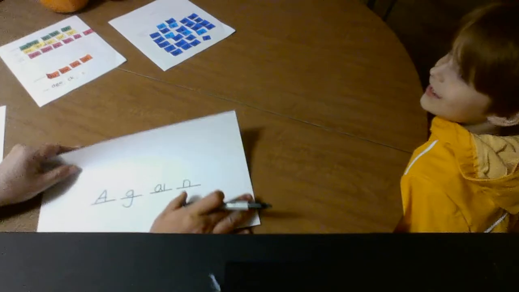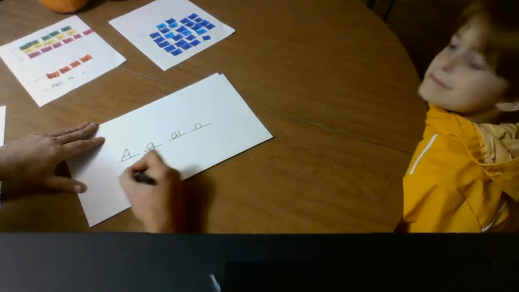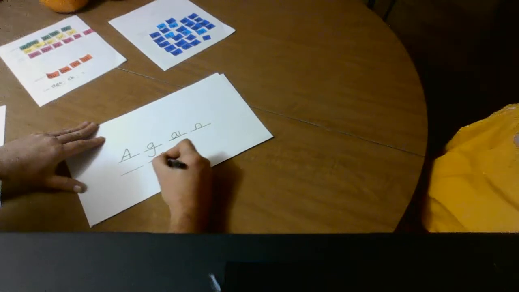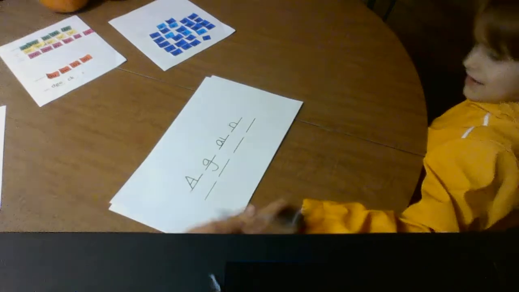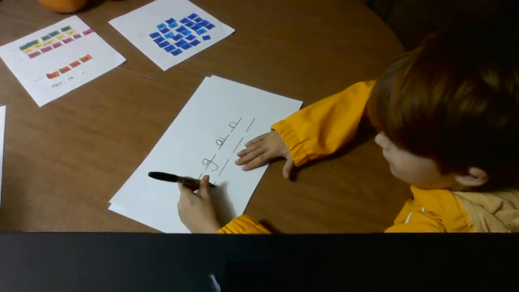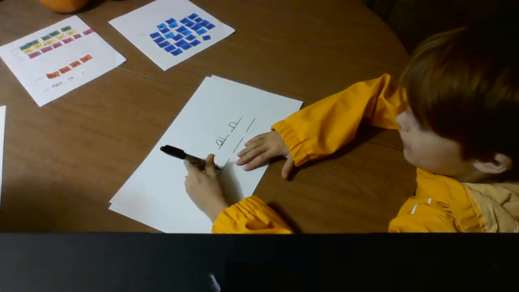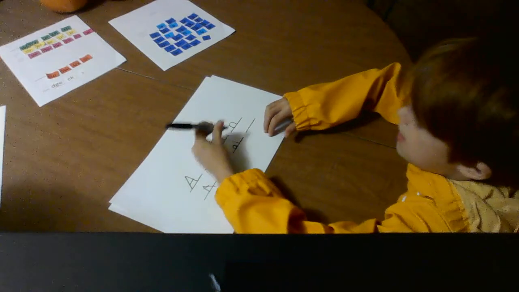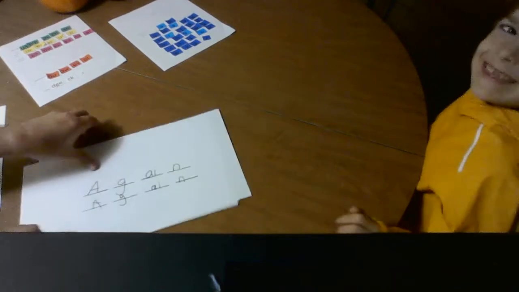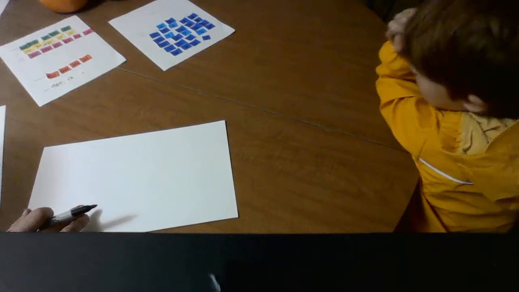Can I do it this time? You can do it right now. Practice writing that word. He was supposed to have you do that on the word said. That's right. It's a good job. All right. Okay. So now we're going to do another word.